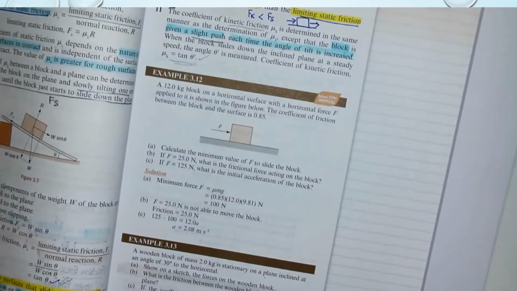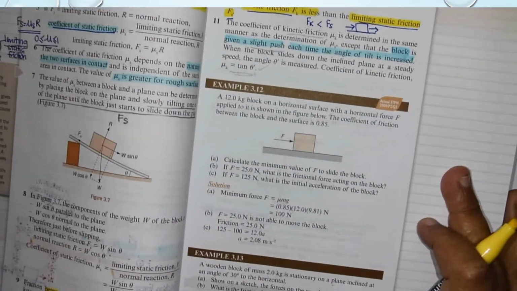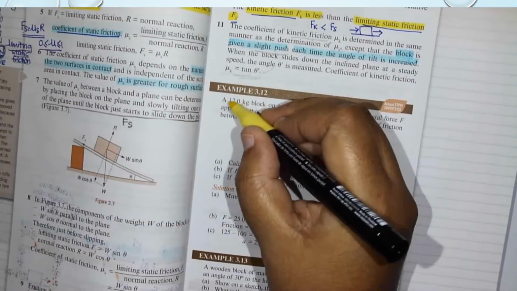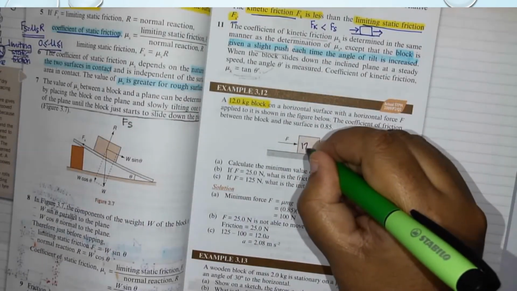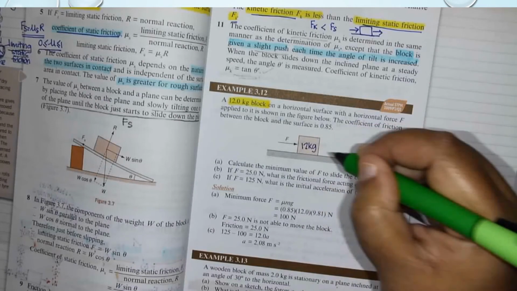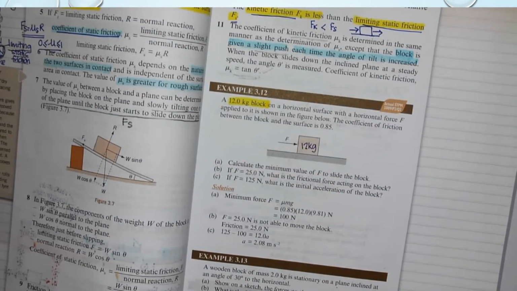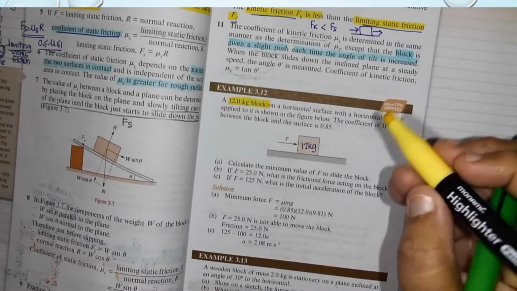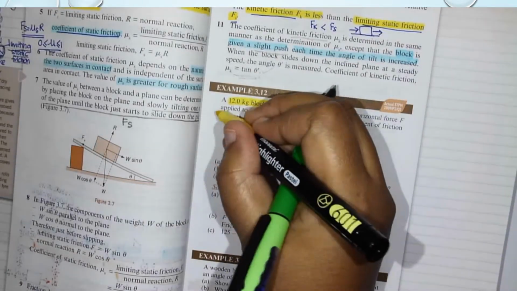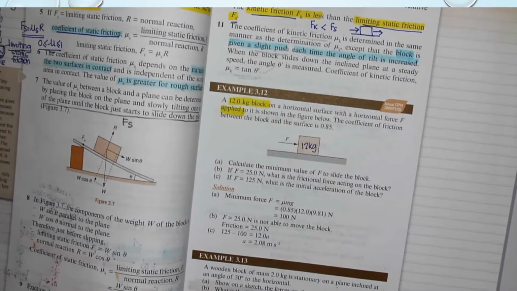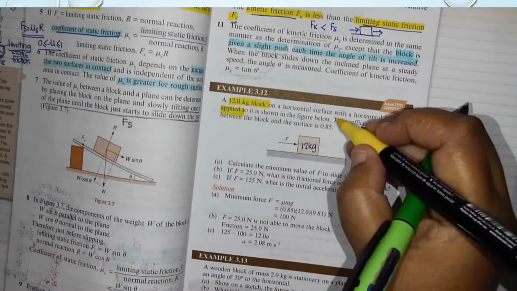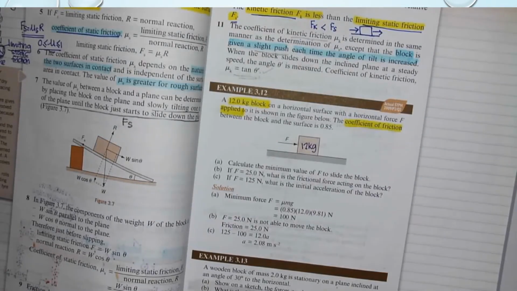All right. A 12 kg block on a horizontal surface with a horizontal force applied. F is an applied force, as shown in the figure below. The coefficient of friction between the block and the surface is 0.85.